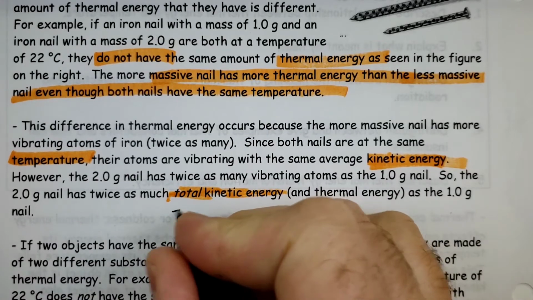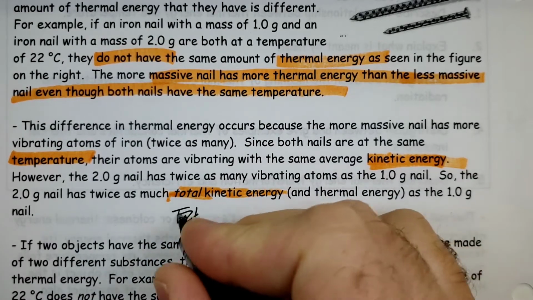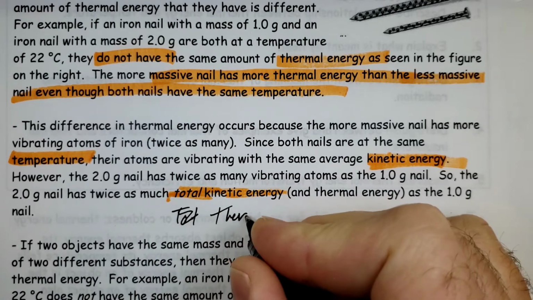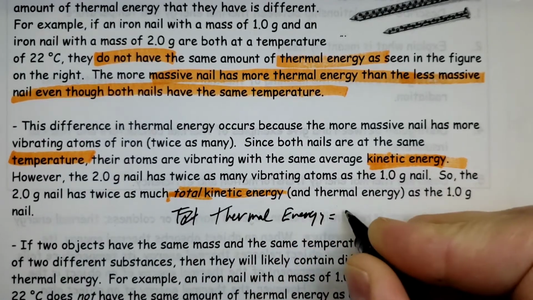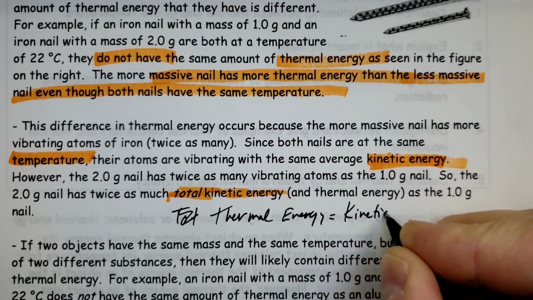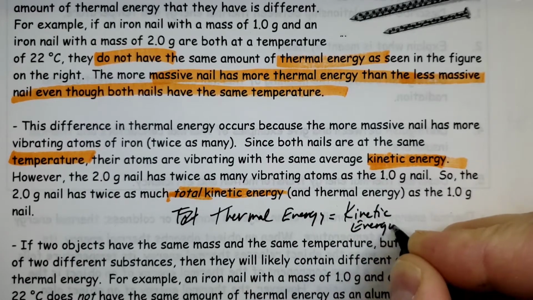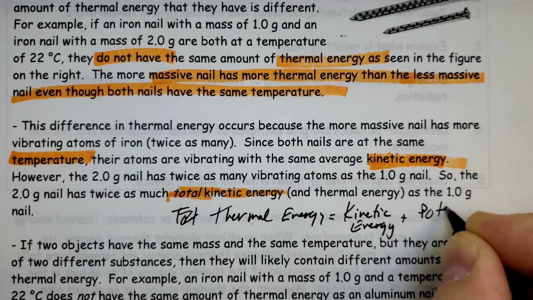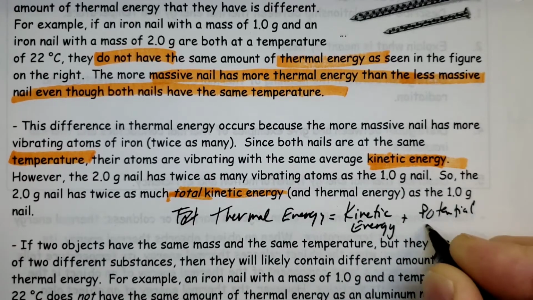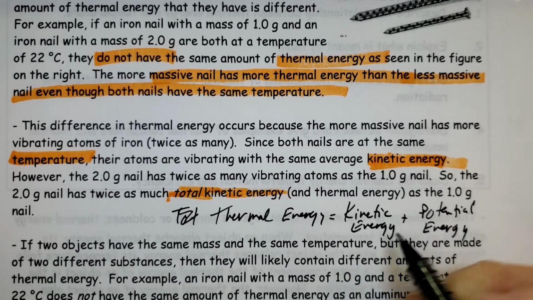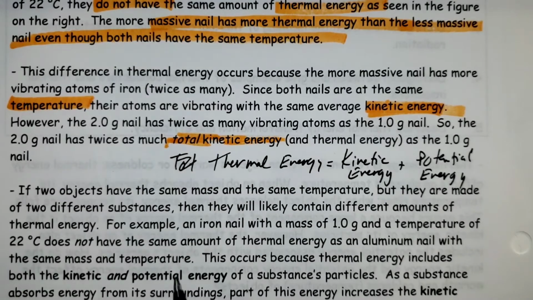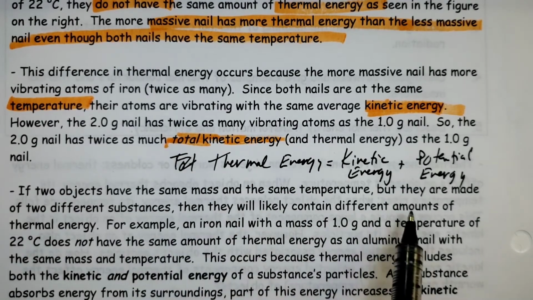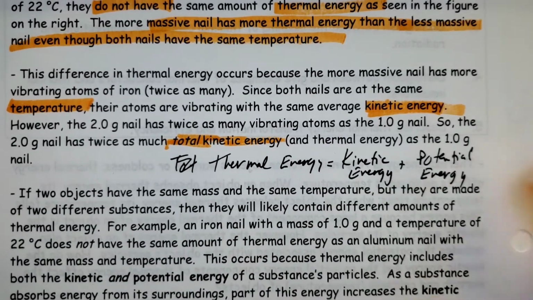Because remember the other day we talked about thermal energy is equal to kinetic energy plus potential. So if one has more kinetic energy due to having twice as many vibrating molecules, the thermal energy is going to be twice as big. If two objects have the same mass and the same temperature, but they are made of two different substances, then they will likely contain different amounts of thermal energy as well.